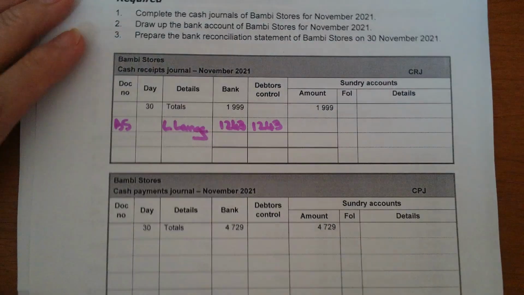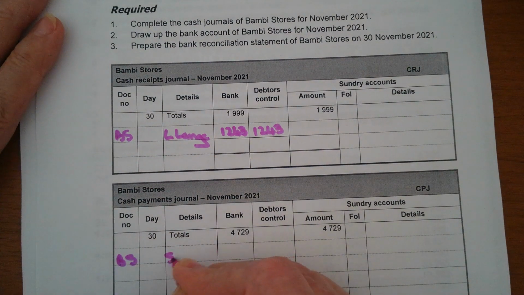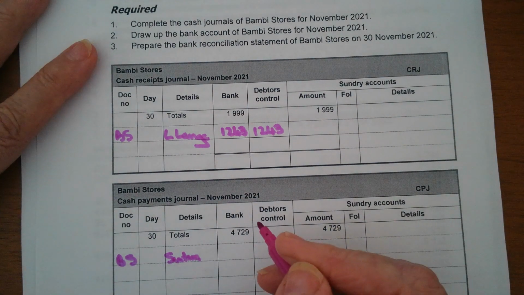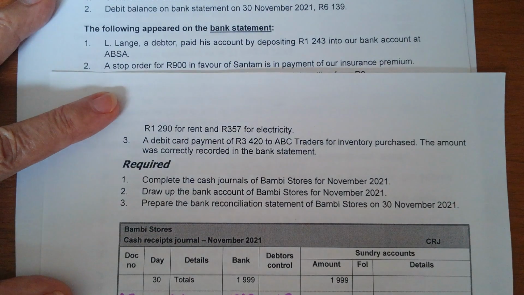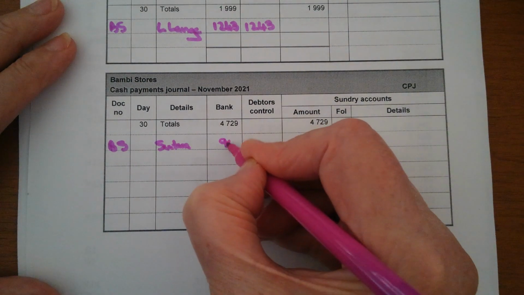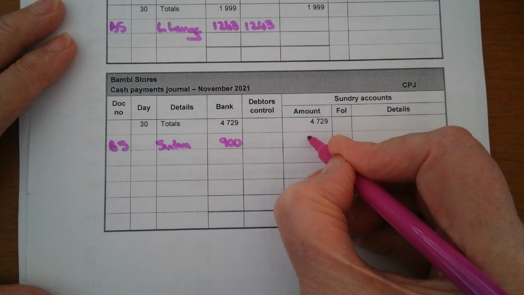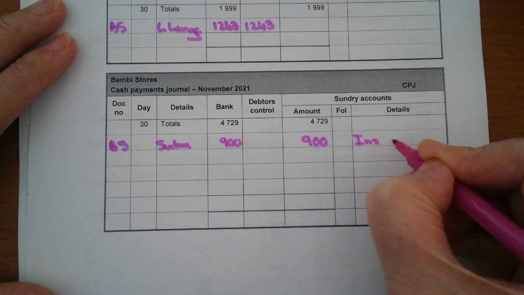Okay, so I will show in my cash payments journal, bank statement, Santam, and the amount is 900. And in the sundry column 900, and this will be for insurance.